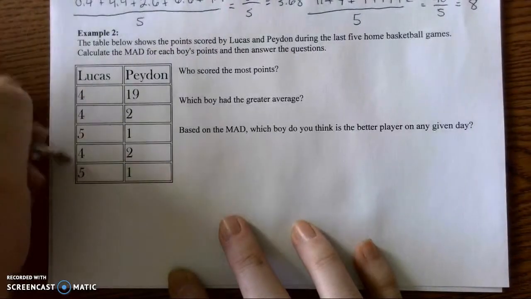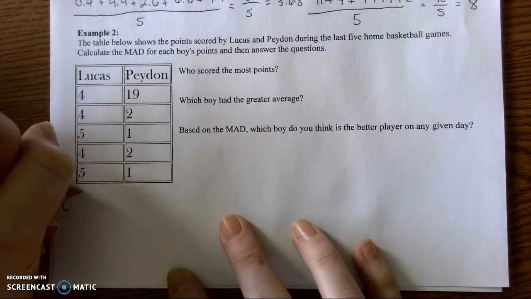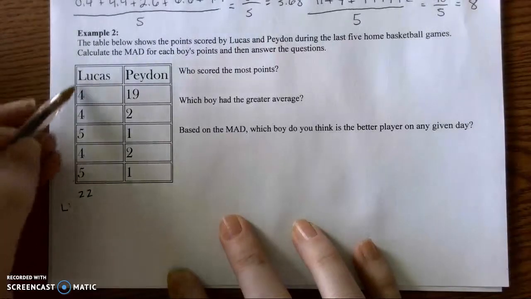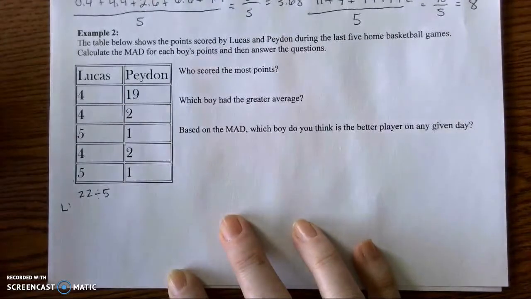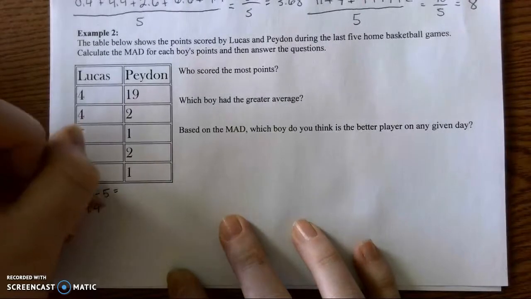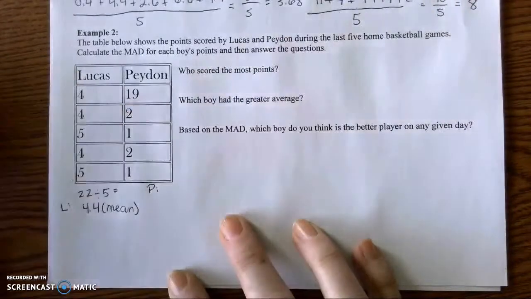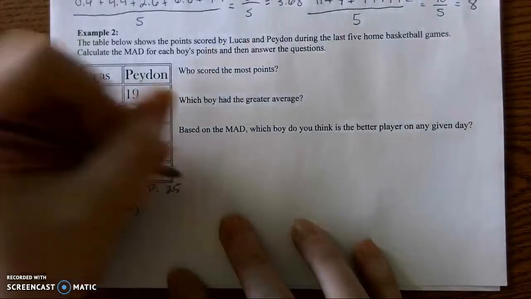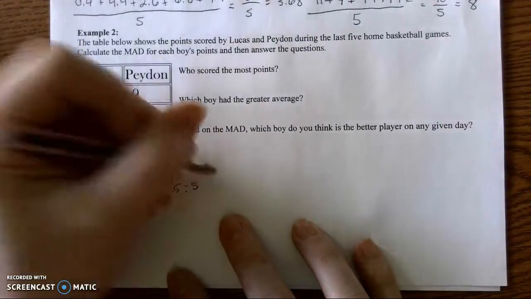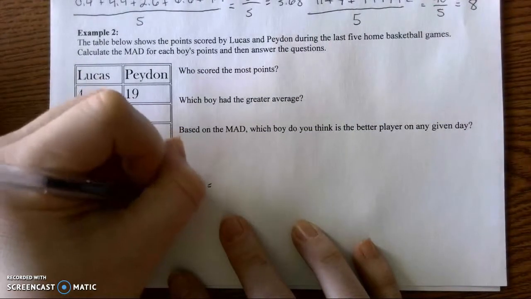So if I add all of these points up for Lucas, I would get 22. There are 5 data points, so I'm going to take 22 and divide by 5. That would give me a mean of 4.4. For Peyton, if I add all of these up, I would get 25. I'm going to divide by 5 because there are 5 data points in my set, and I would get a mean of 5.